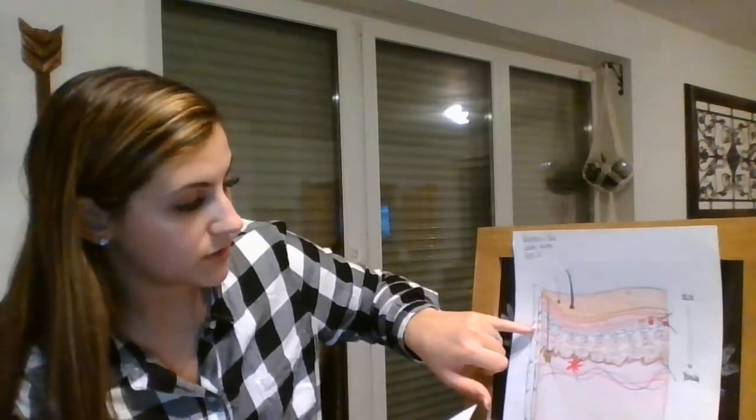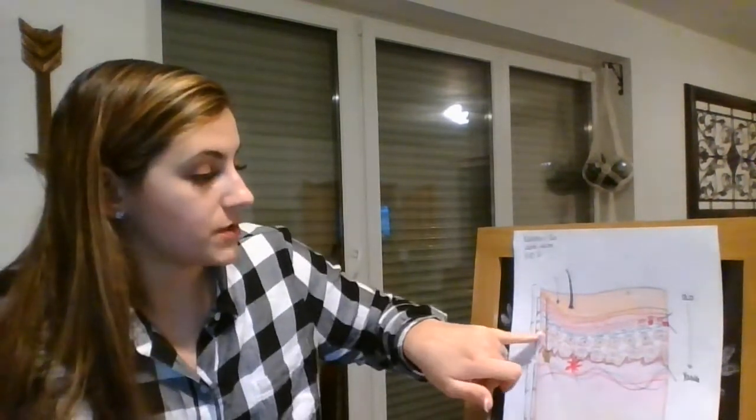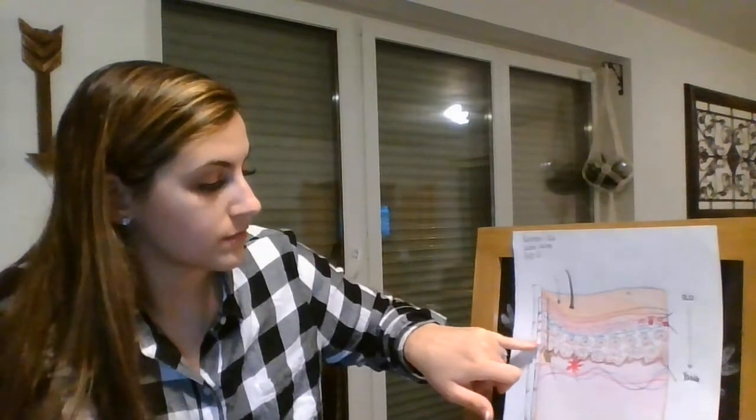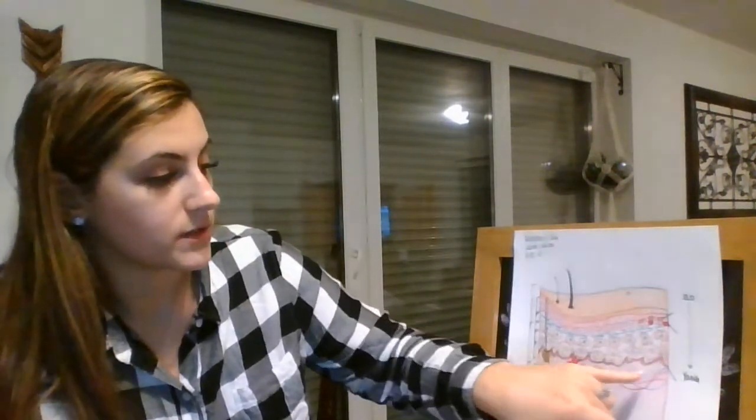Below that is the stratum granulosum, our 3rd subsection. Below it is the stratum spinosum, our 4th one. And last but not least, underneath the stratum spinosum is the stratum basale, located right here, and that contains the sweat gland and the blood vessels.